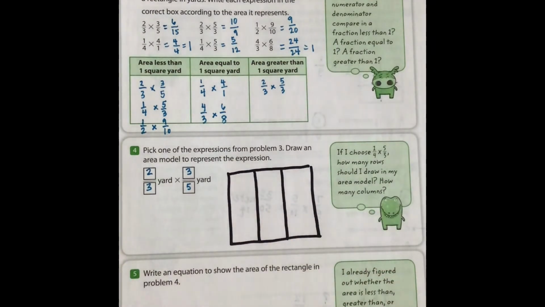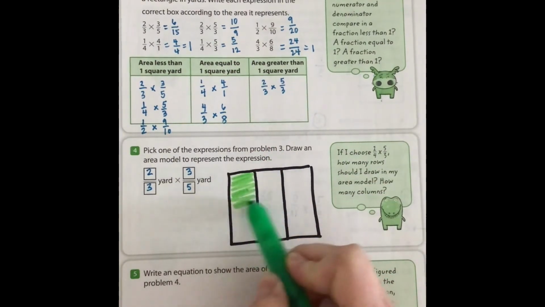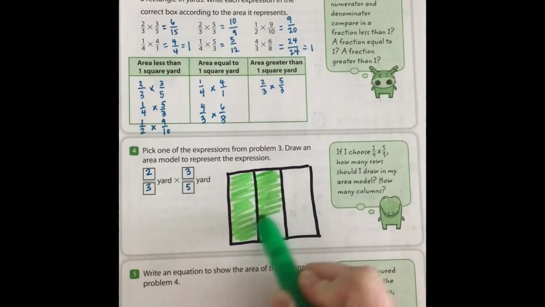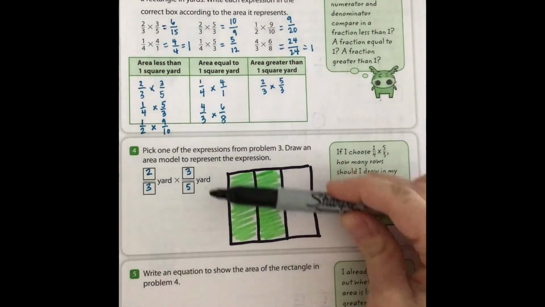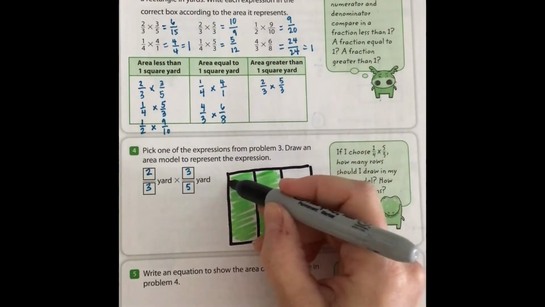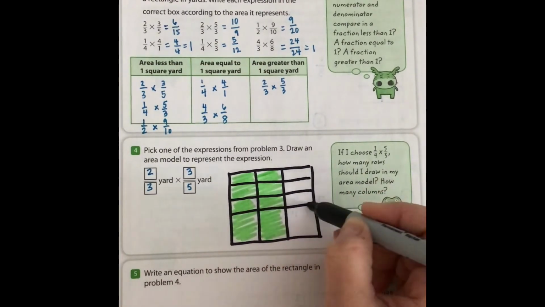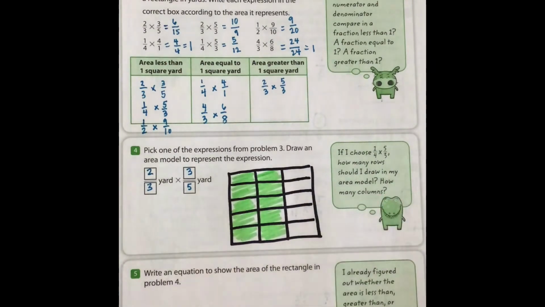And I'm going to color in 2 of them. So there's my first third. Here's my second third. And then I'm going to split it this way into fifths. 1, 2, 3, 4, 5. And I need to shade in 3 of them.